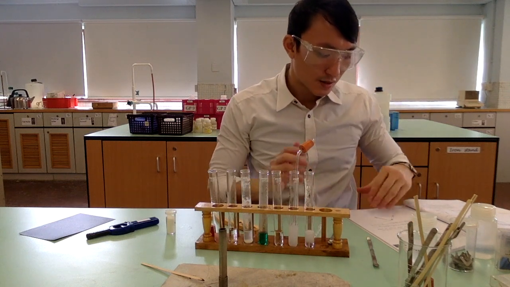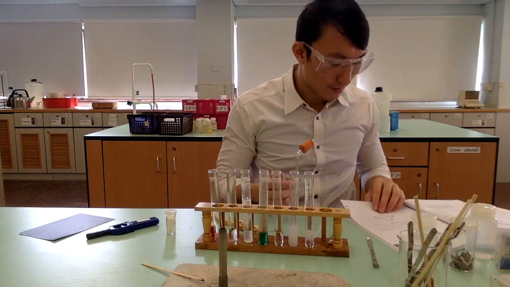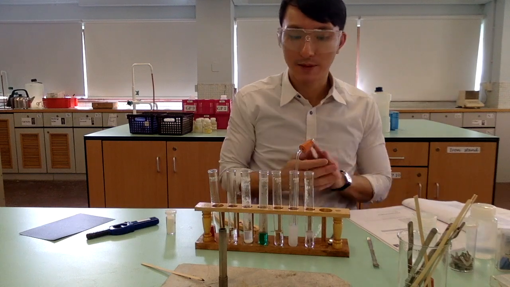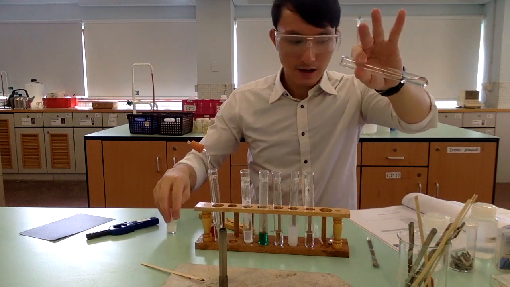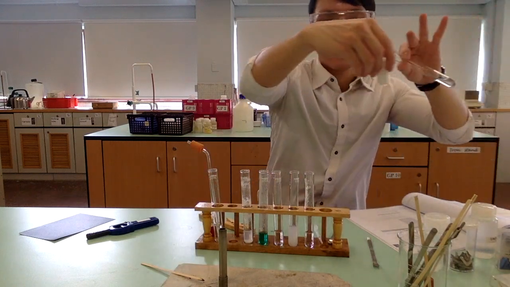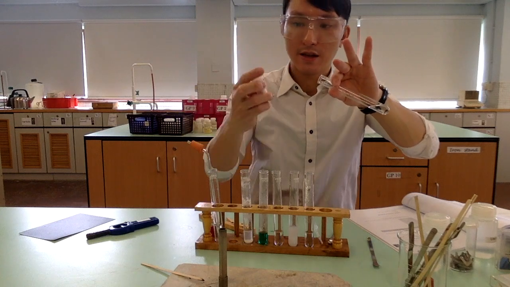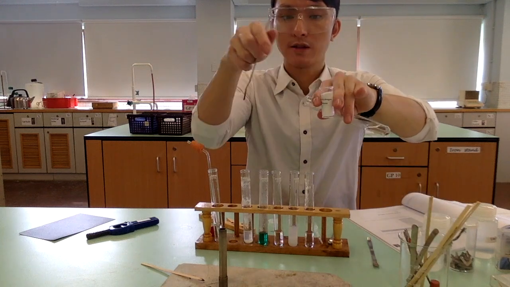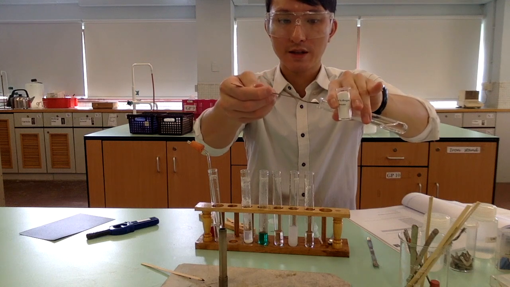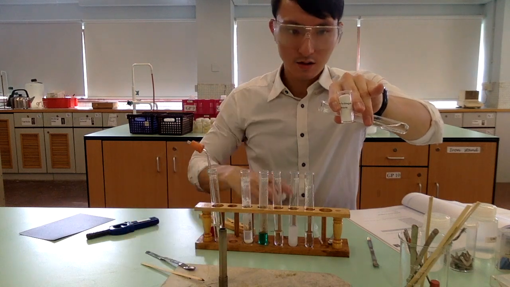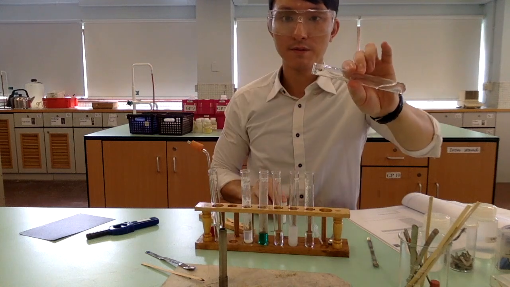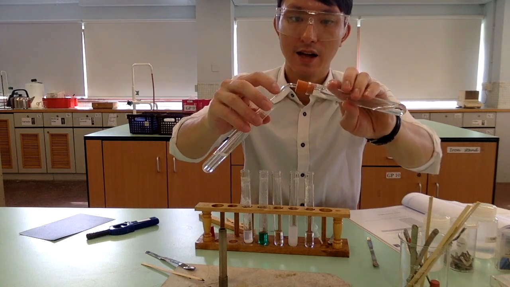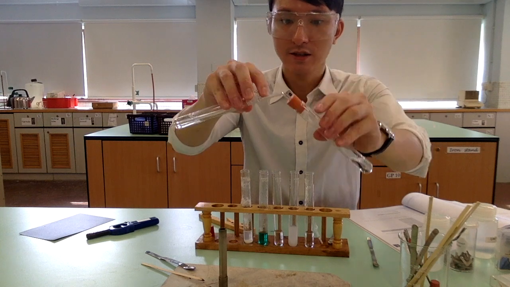Okay, we are going to do a very similar experiment, but this time we are going to add sodium hydrogen carbonate. And I'm going to carefully add in the sodium hydrogen carbonate. Again, make sure you tilt the test tube and then you add it to the side, but not actually dropping it into the acid. Okay, and now I'm going to connect the delivery tubing to the test tube. And now I'm going to drop the sodium hydrogen carbonate into the acid.